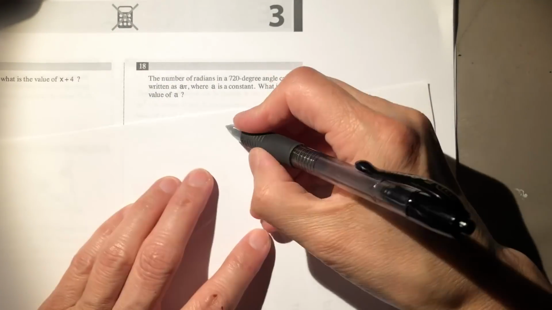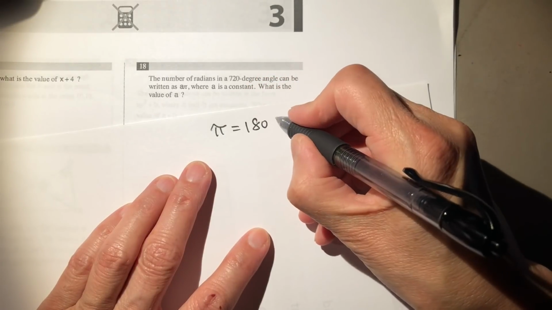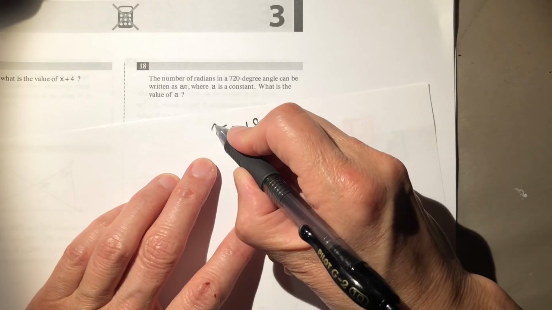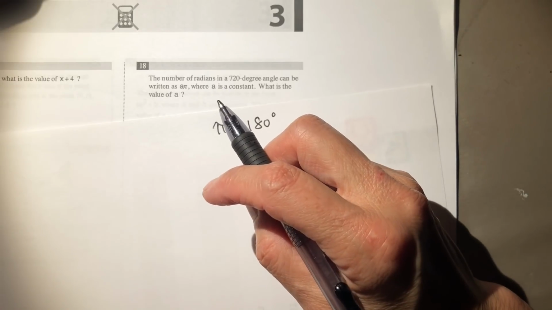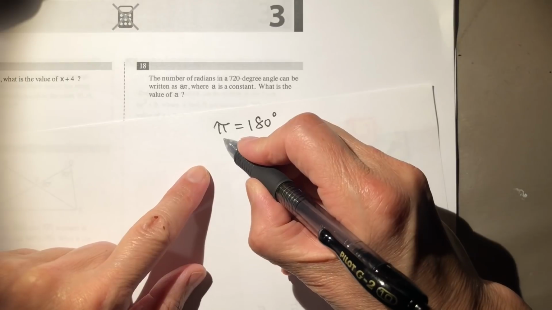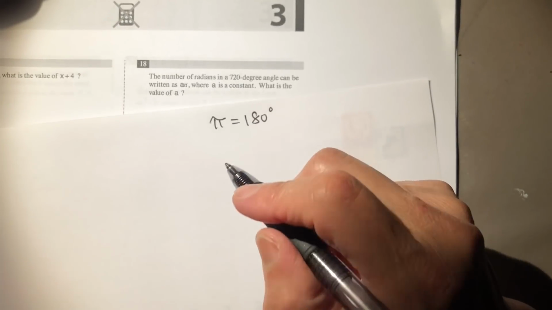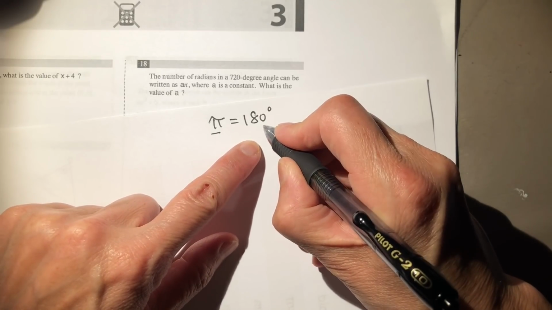One thing we know, pi equals 180 degrees. This is a measurement conversion between radians and degrees.